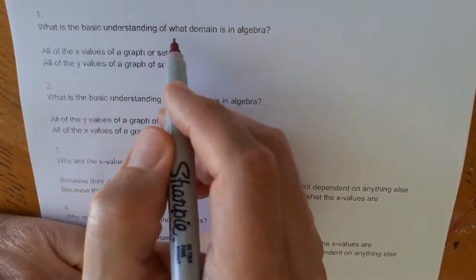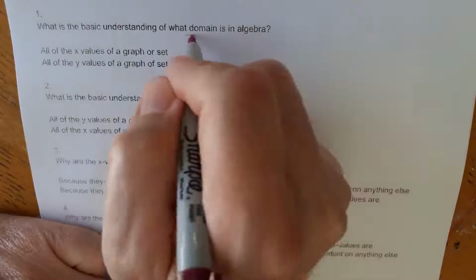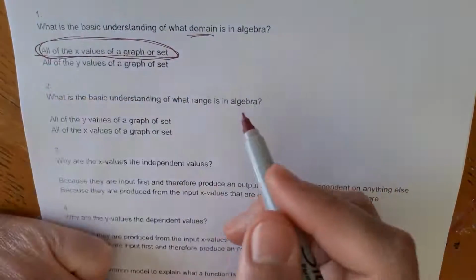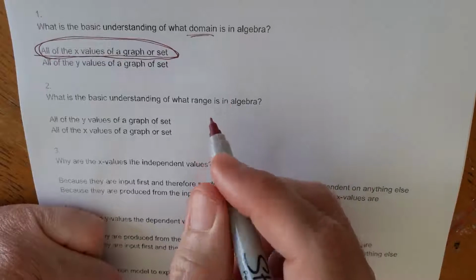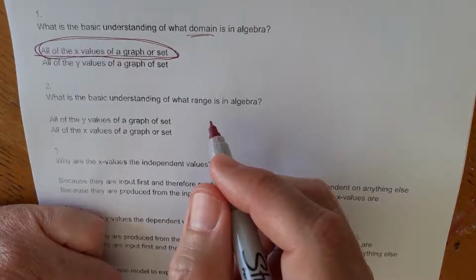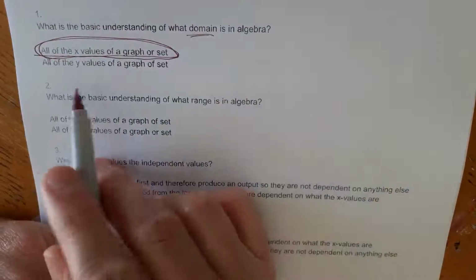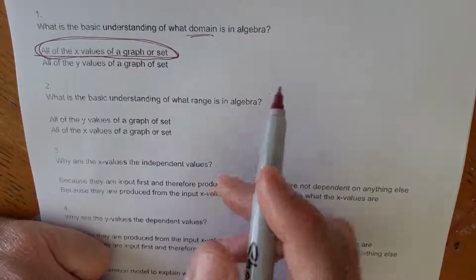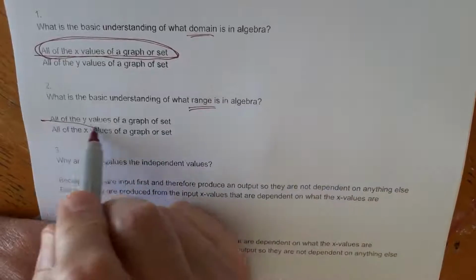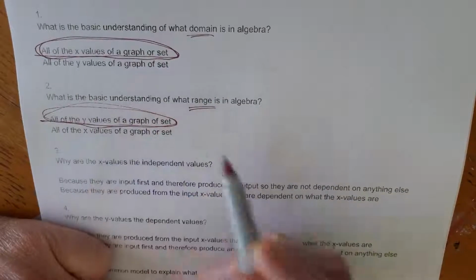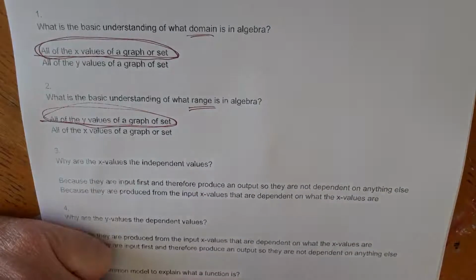So what is the basic understanding of domain in algebra? Domain is the set of x values. The set of x values, okay? All of the x values of a graph or set. What's the basic understanding of a range? It's all of the y values of a graph or set, right?